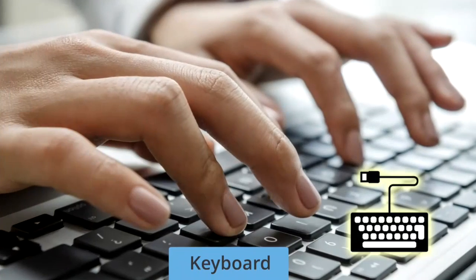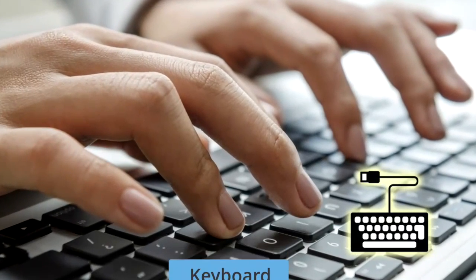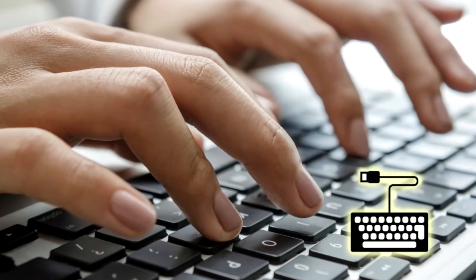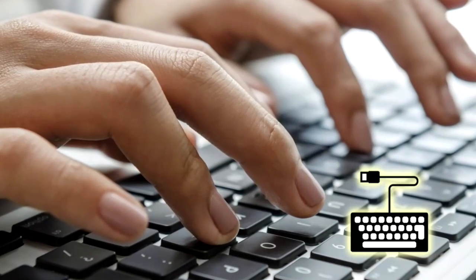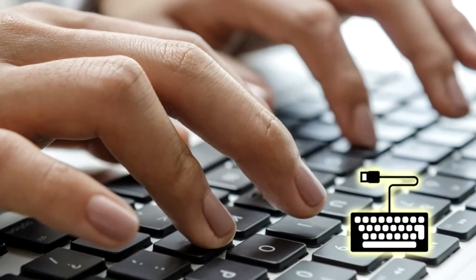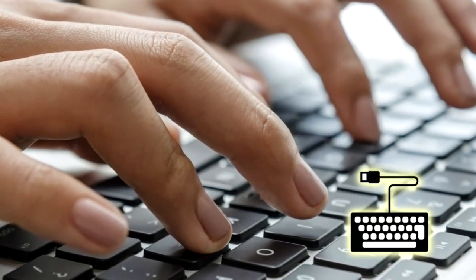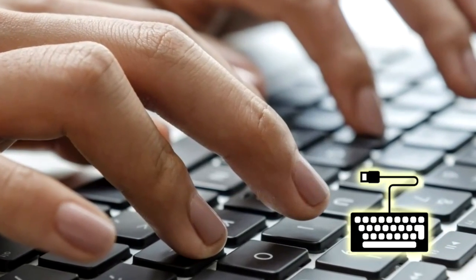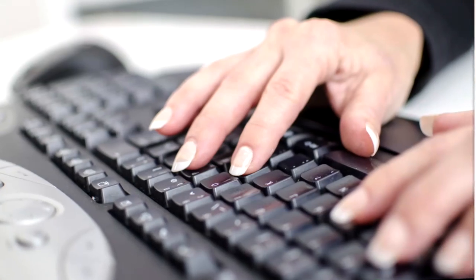The first one is a keyboard. A keyboard allows you to send alphanumeric information to the system by pressing keys. When you press a key, the corresponding character is sent to the computer hardware. The software running on the system then does whatever it has been programmed to do with that keystroke.